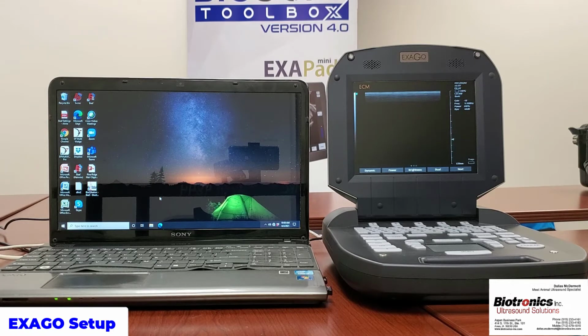In that file there's a compressed file that's called ECM's demo EXAGO streaming software file. And you'll want to go ahead and click on that, download that to your computer, and then save it to your hard drive.